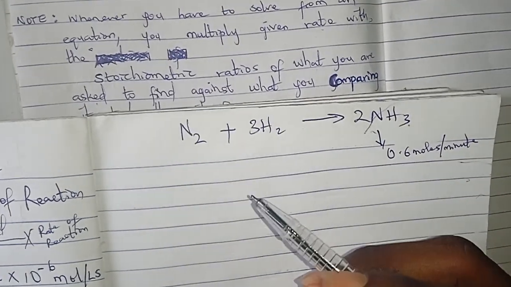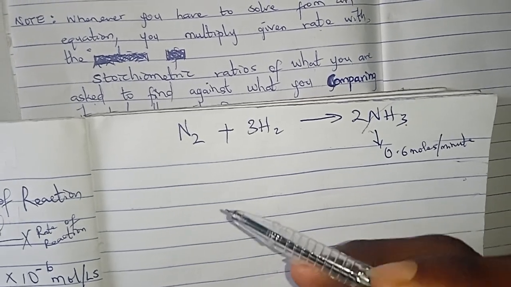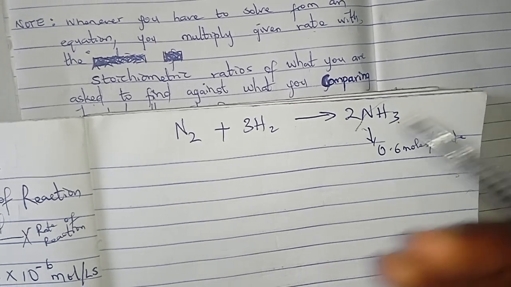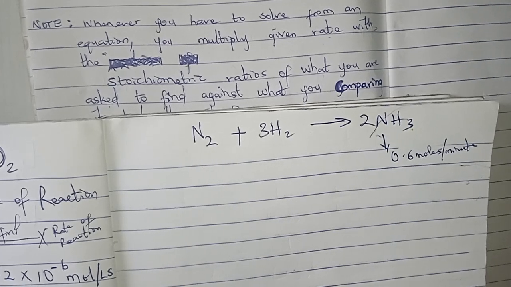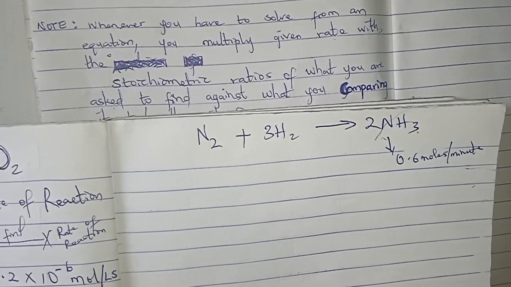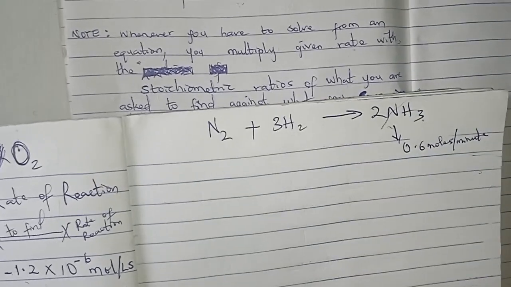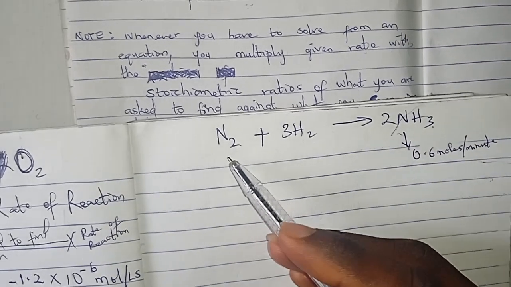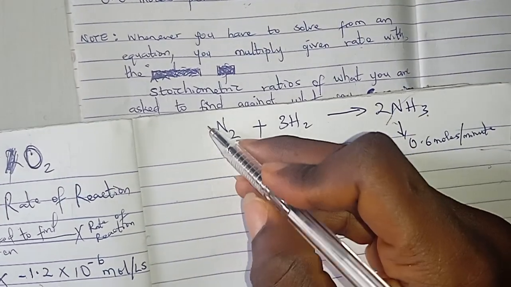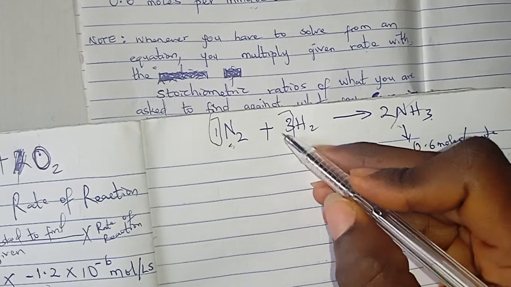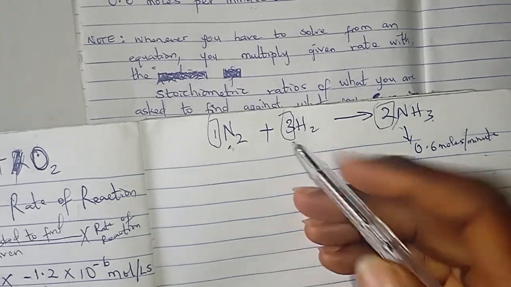And we know that rate of reaction is simply the amount of reactants or products that is being used up or produced at a particular time, so per seconds. So if I know that, whenever I'm doing by stoichiometric coefficients, to find the rate of N2 here, I'll simply say what is the coefficient of N2 here is 1. Coefficient of hydrogen here is 3. Coefficient of ammonia here is 2.